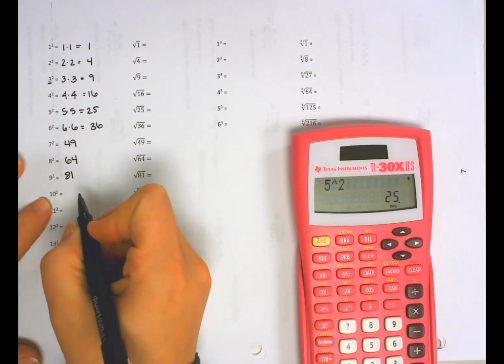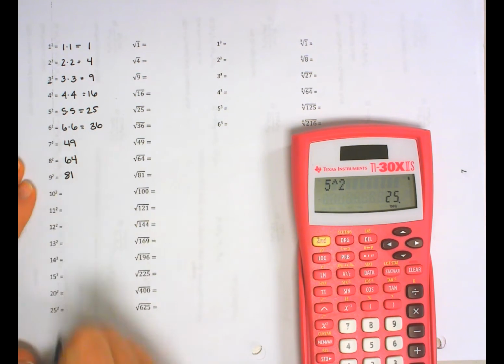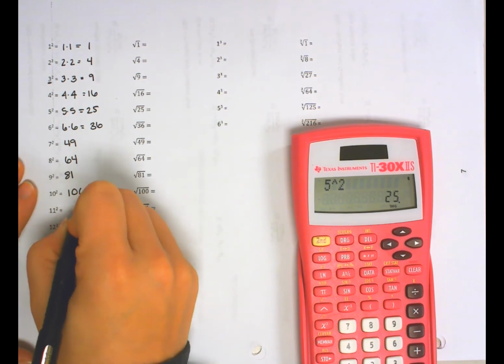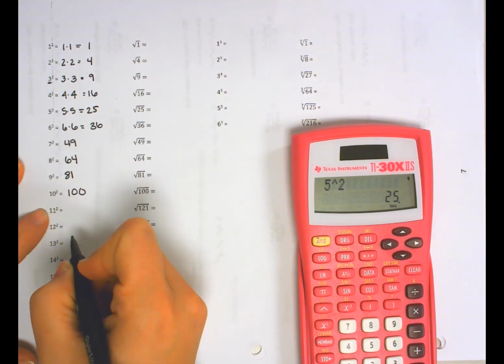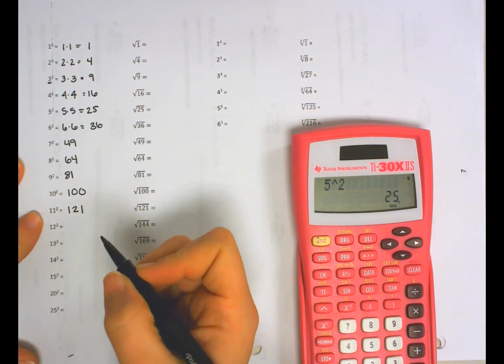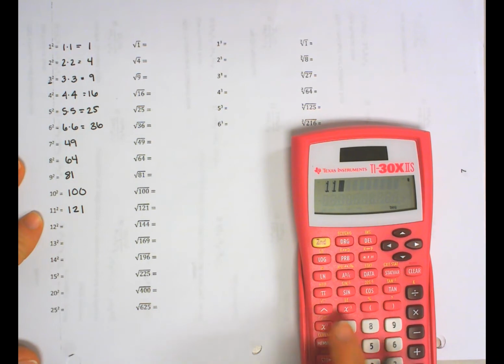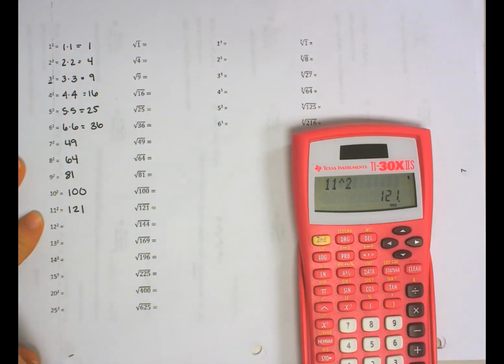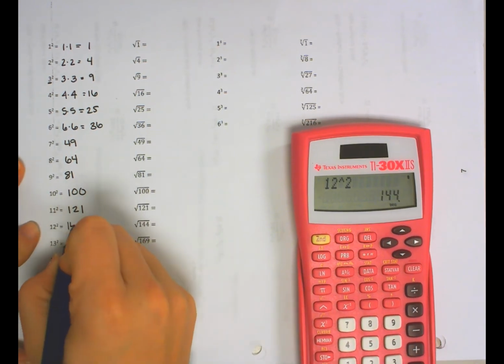And if you're feeling good about this, you could pause the video and finish out this row yourself. And then I'll put up the answers. 11 squared gives me 121, right? 11 times 11. We can do 11 to the second power, gives us 121. 12 squared, 12 to the second power, gives us 144.